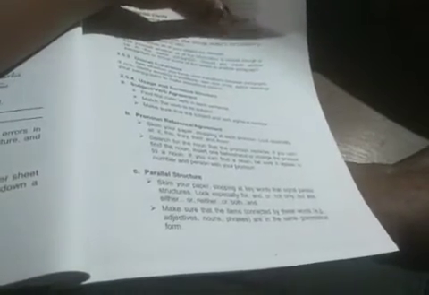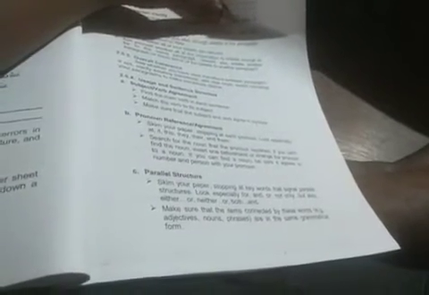Check parallel structure. Skim your paper, stopping at keywords that signal parallel structures. Look especially for and, or, not only but also, either or, neither nor, and both, and make sure that the items connected by these words, for example adjectives, nouns, and phrases, are in the same grammatical form.